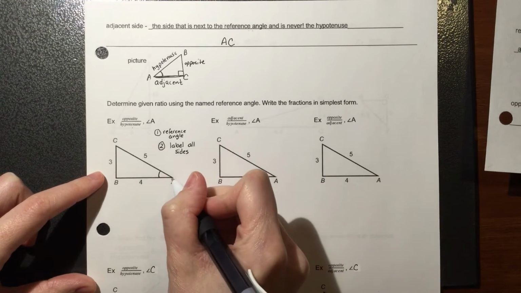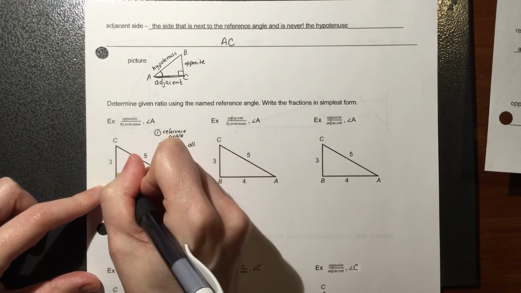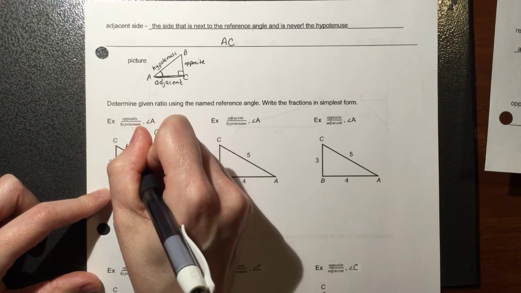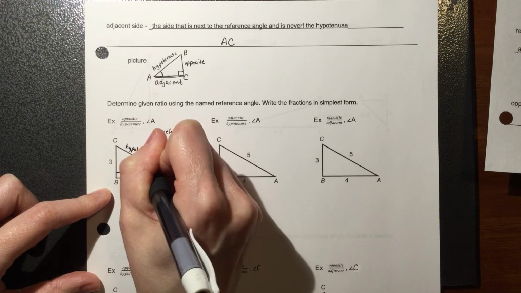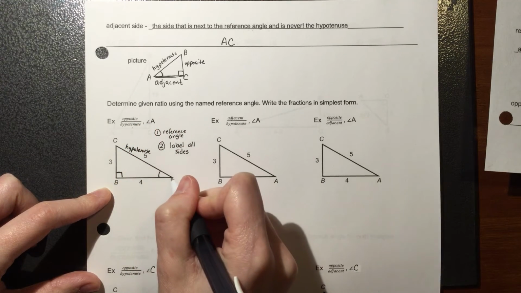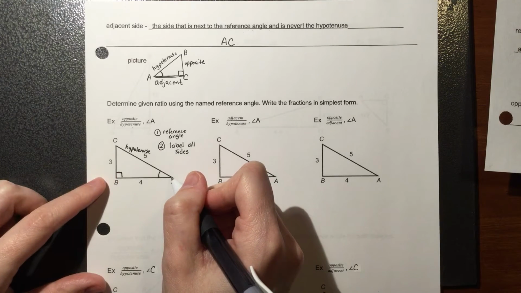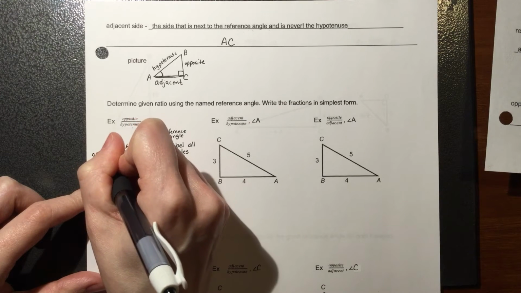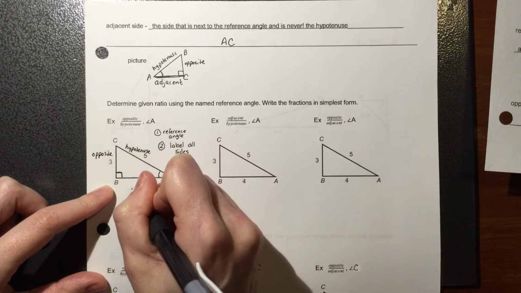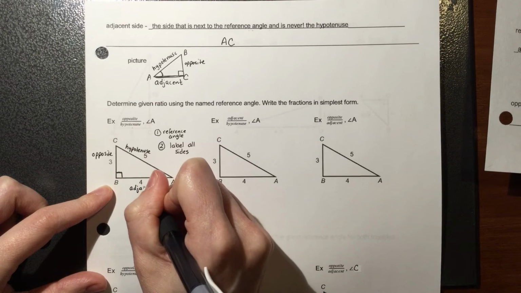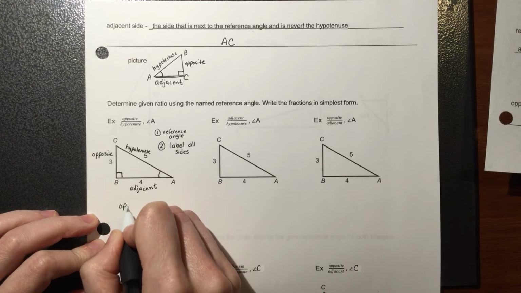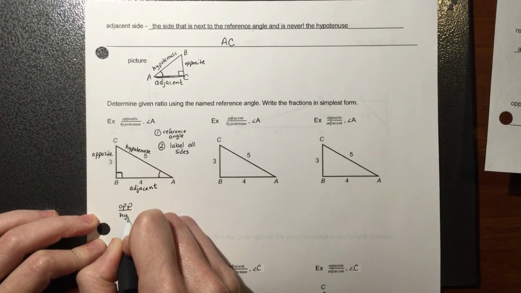So for labeling all the sides, there's angle A. I'm going to go ahead and tell you that this is a right angle. So that means this is our hypotenuse. And then the next one I find after the hypotenuse is the one that's opposite. And then the one that's adjacent is what I usually do last. And for this problem, they want opposite over hypotenuse.